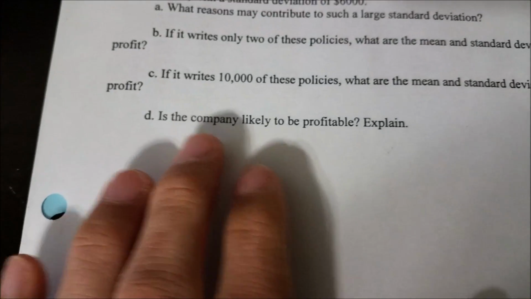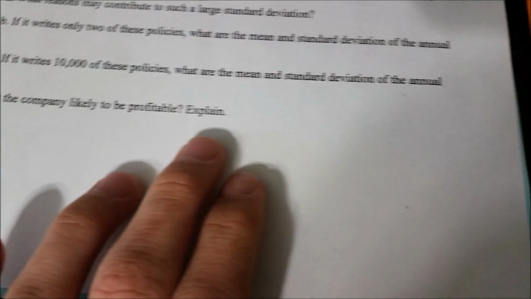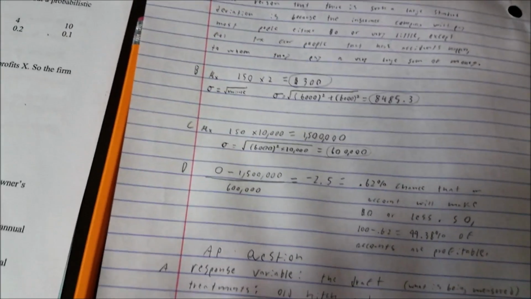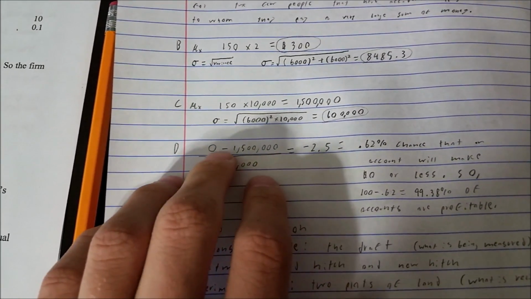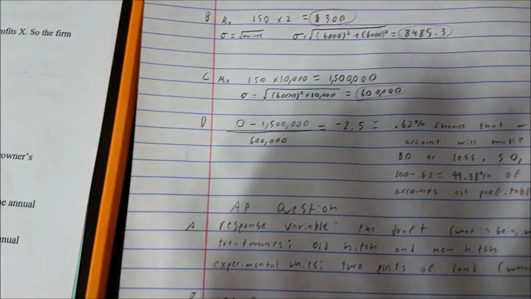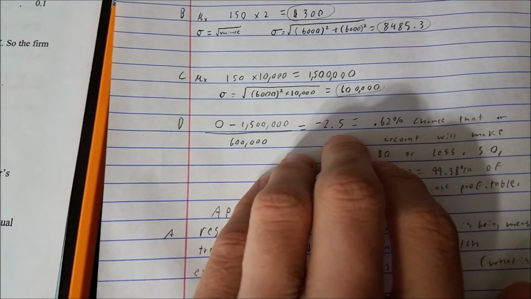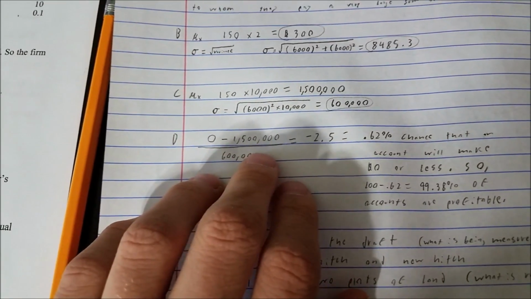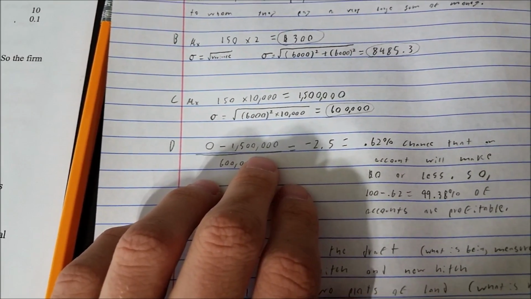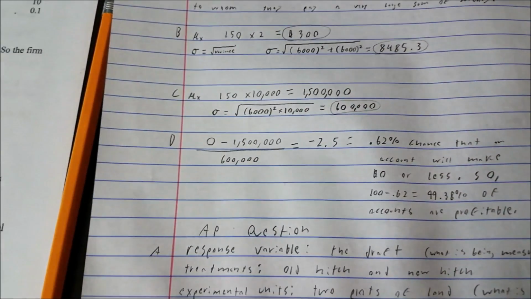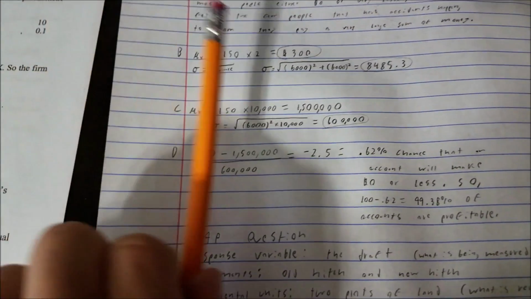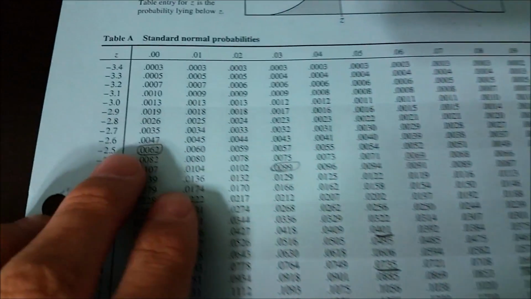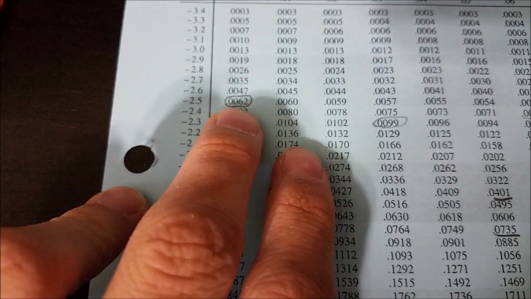And for D, is the company likely to be profitable? Explain. So we're to find out if it's profitable, obviously anything above $0 is a profit. So we take 0 as the example, and then we can find the z-score of it. So 0 minus the mean, which is 1,500,000, and over 600,000 for the standard deviation, that'll give you a z-score of negative 2.5. And if we use this table here, we can see that negative 2.5 correlates to 0.0062.